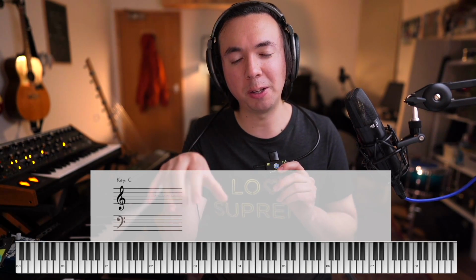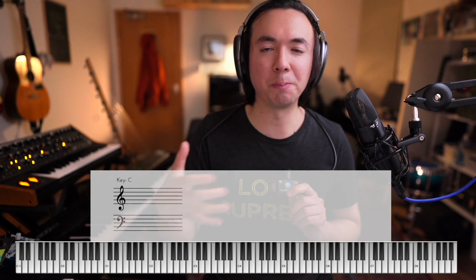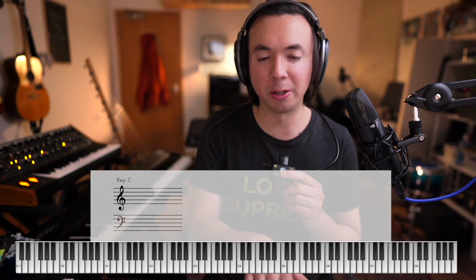Might become something like... so the sidestepping in the first way, where we're staying within the scale, would sound like this. But this form of sidestepping, which you could think of as parallel rather than diatonic sidestepping, sounds like this.